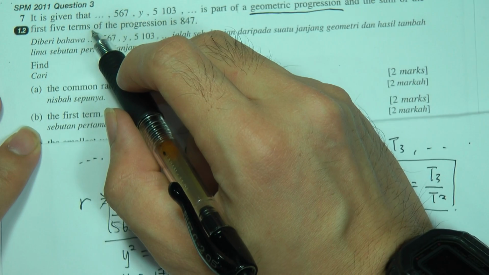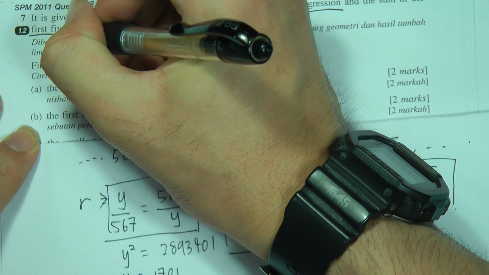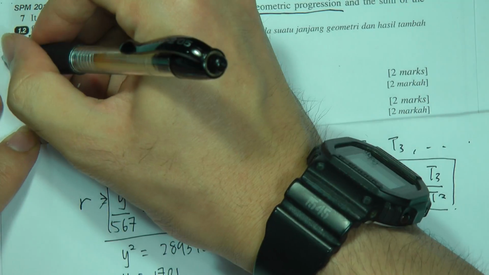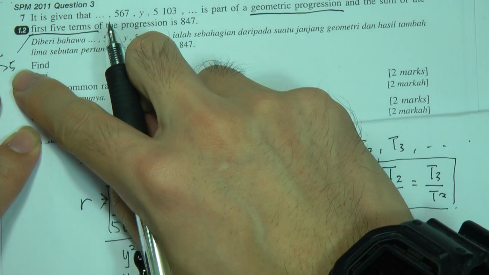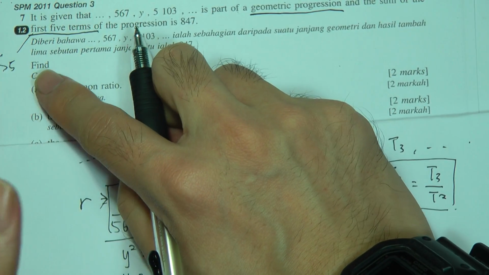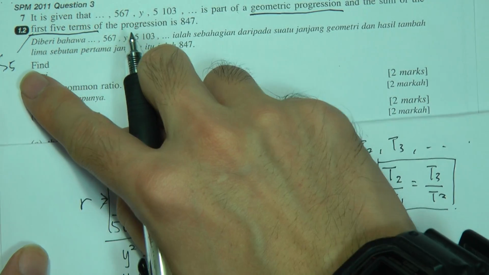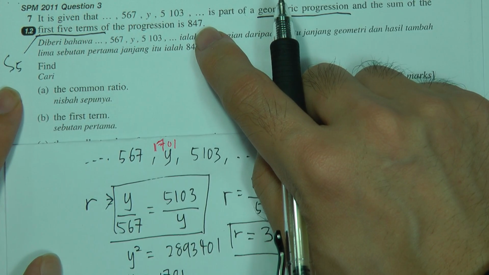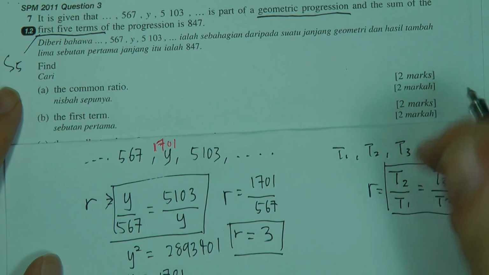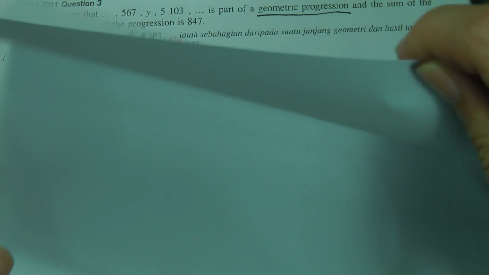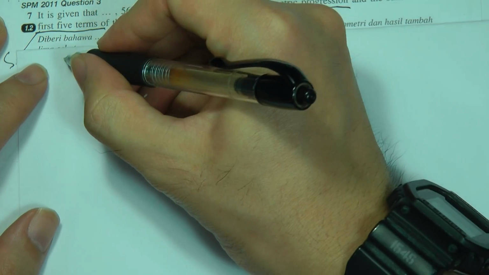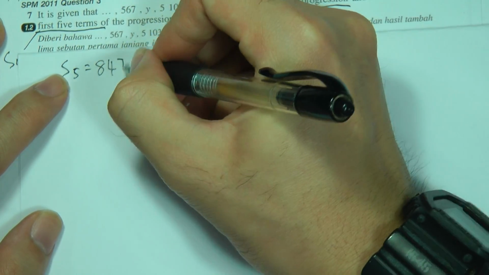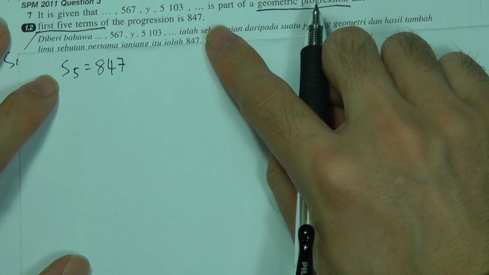I say first 5 terms means what? So first 5 terms over here means S5, because S5 means the sum from the first term to the 5th term. And then the question gives you 847. So here I get a very important piece of information: S5 will equal 847. This is information given by the question.